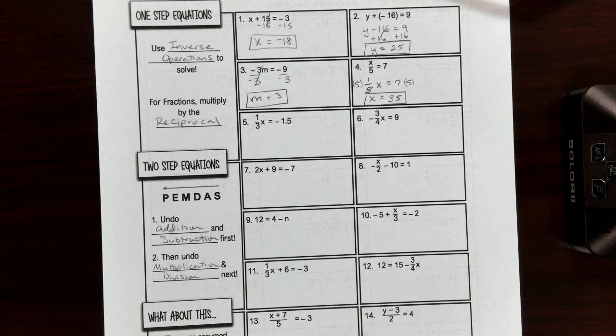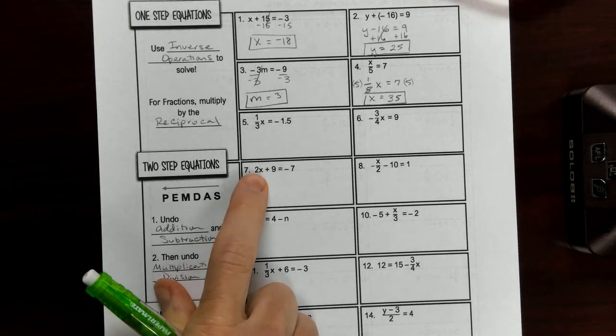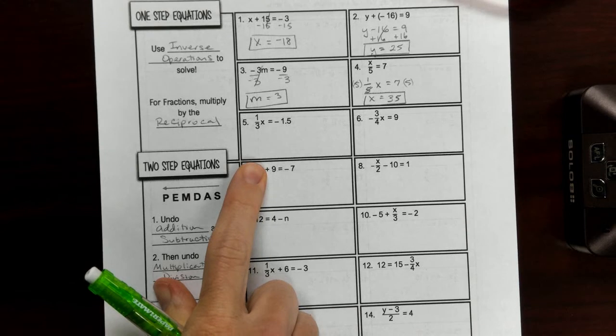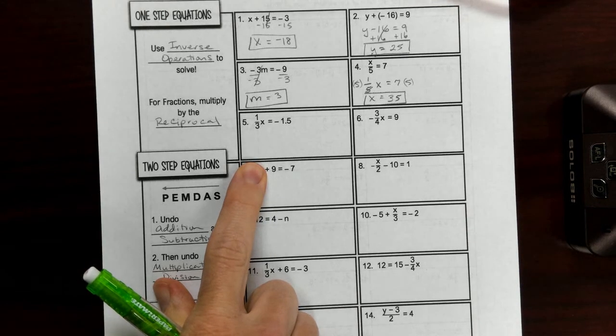Okay, Chase, you there? Yes. Would you like to do number 7 or number 9? I'll do number 7. Okay, number 7, Chase, what's the first step? Subtract 9. Perfect. So again, we're going to isolate the variable, right? Right now, I'm not going to touch the 2x. I want to get everything else on that side of the equal sign away from it.